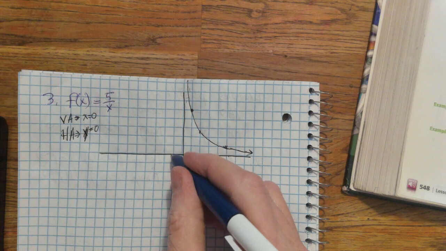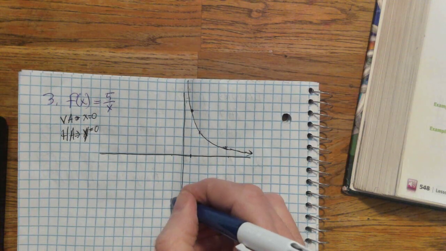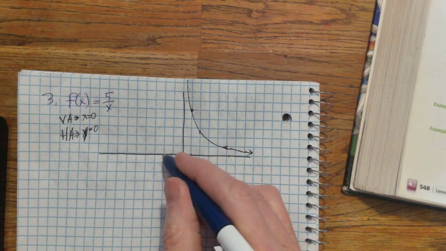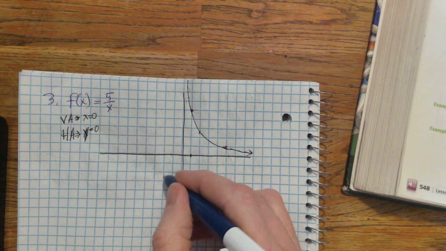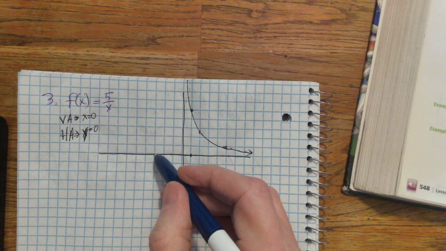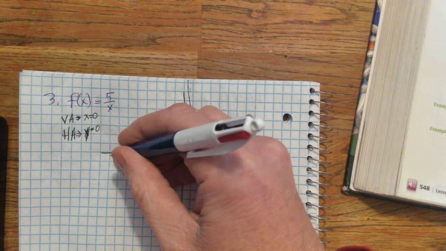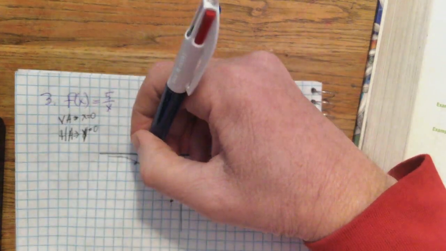So negative 1: 5 divided by negative 1 is negative 5. 5 divided by negative 2 is negative 2.5. 5 divided by negative 5 is negative 1. So our graph goes through those points, and we make it a nice smooth curve.